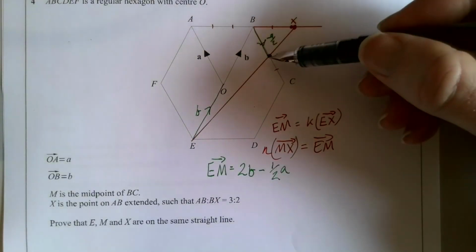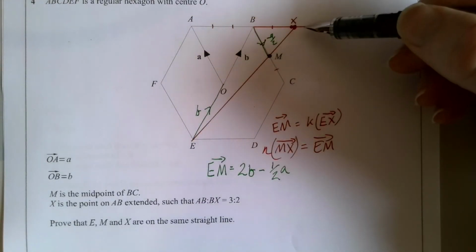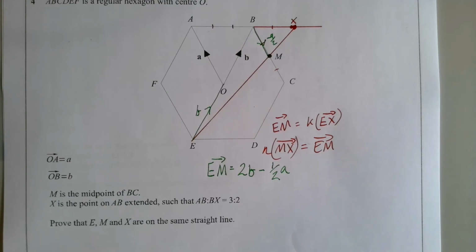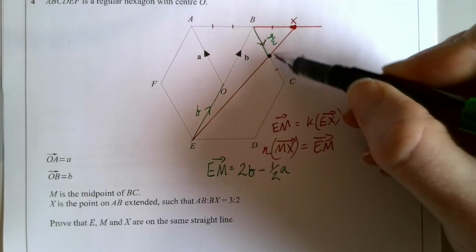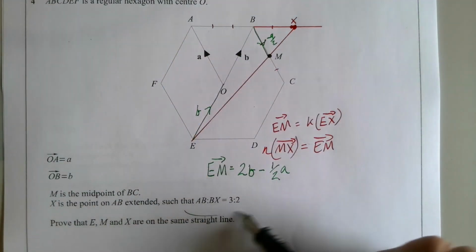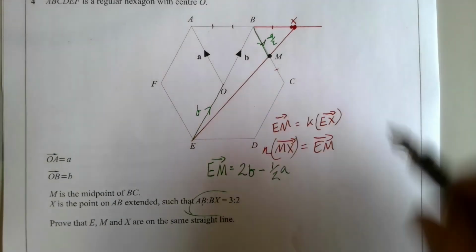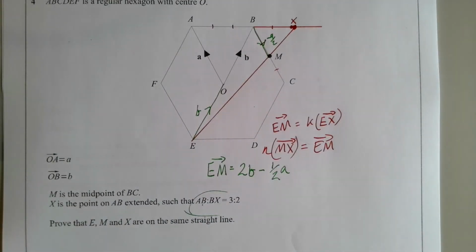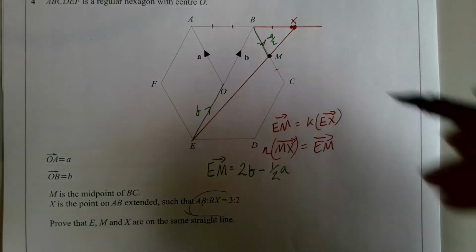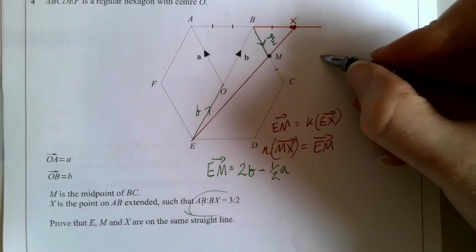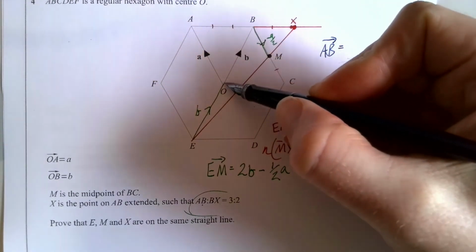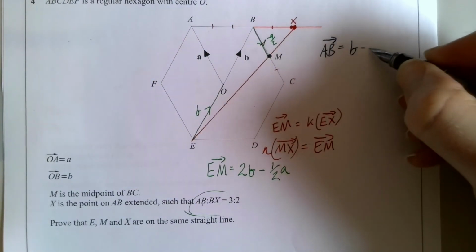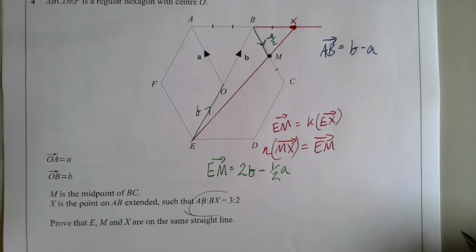Now, I want to do M to X, but it's difficult to know how to. I think what I need to be able to do, because I know about A to X from here, I'm going to start off by defining A to X. So I know that AB is going to be minus A plus B. So that's minus A plus B, which is the same as B minus A.